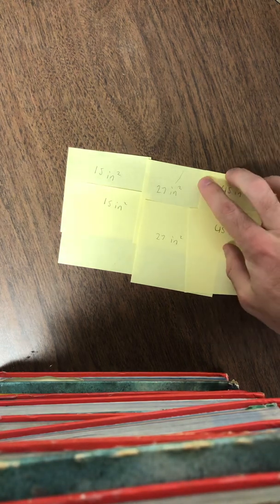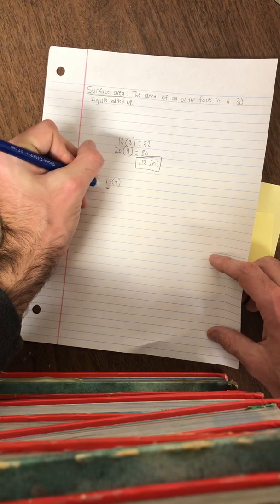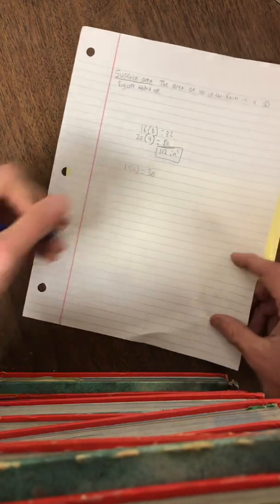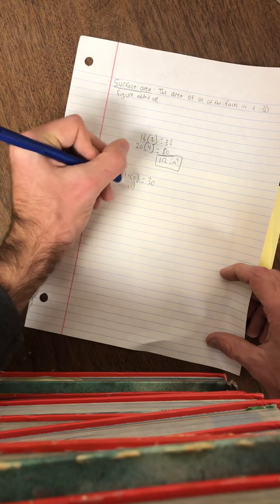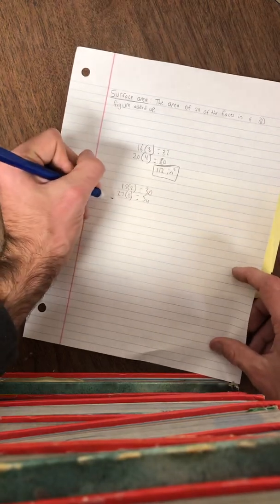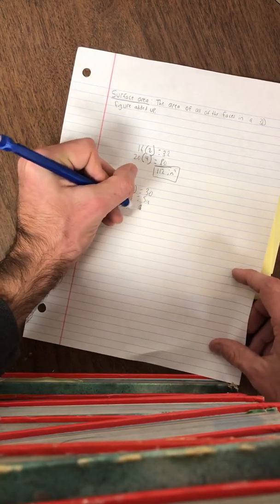We have 2 15s, so 15 times 2 is 30. We also have 2 27s, so 27 times 2 is 54. And then we also have 2 45s, so 45 times 2 gives us 90.